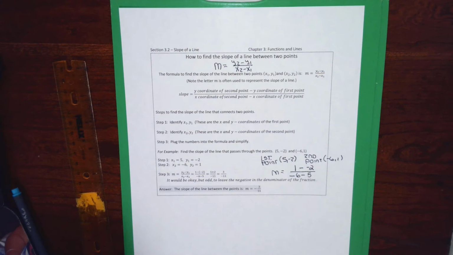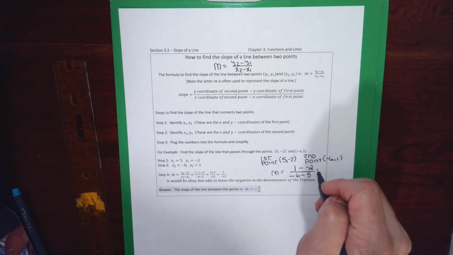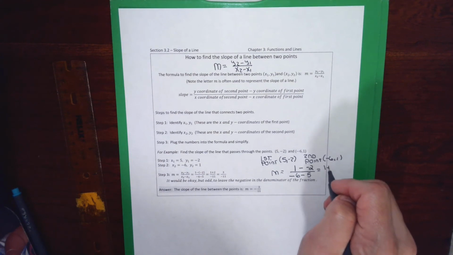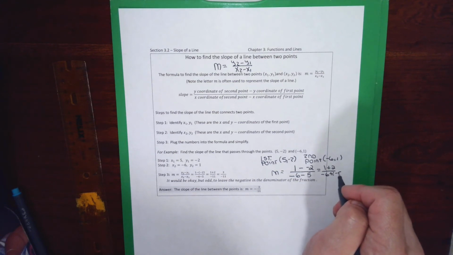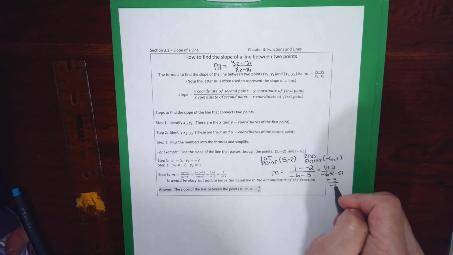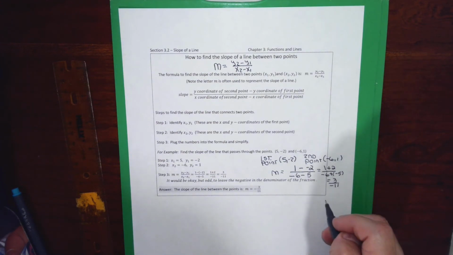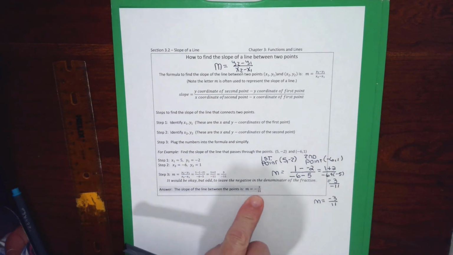And yeah, I don't have my calculator handy. Let me just do this. This is going to be 1 plus 2 over negative 6 plus negative 5. That's going to be 3 over negative 11. And I don't like the negative in the denominator, so I'll either move it up to the numerator or write it out to the left of the fraction. But the slope is negative 3/11.